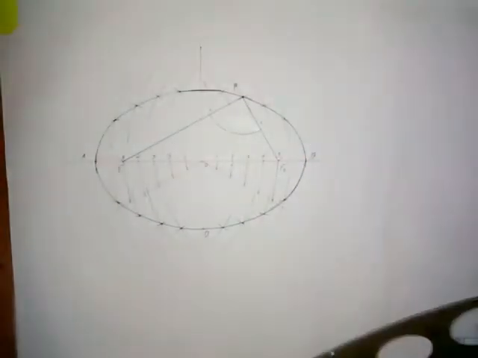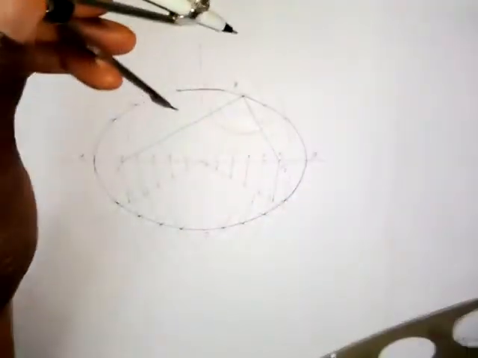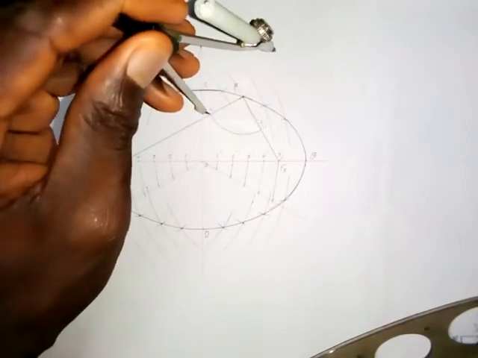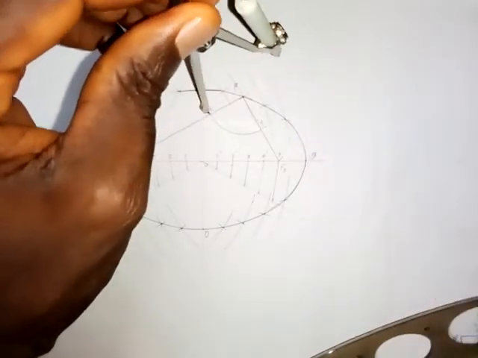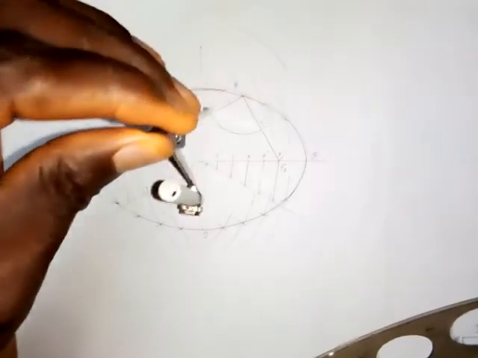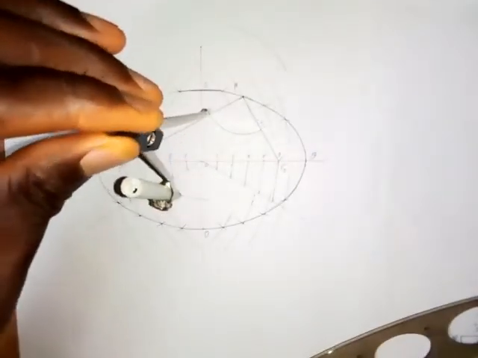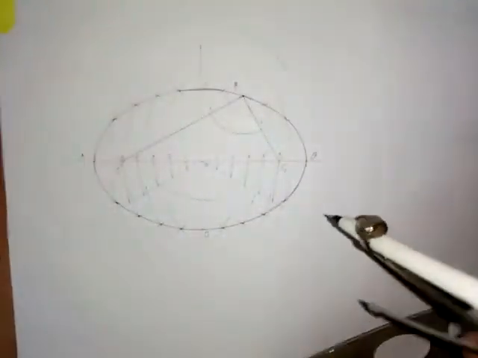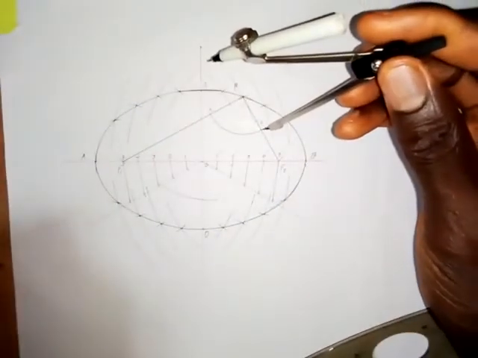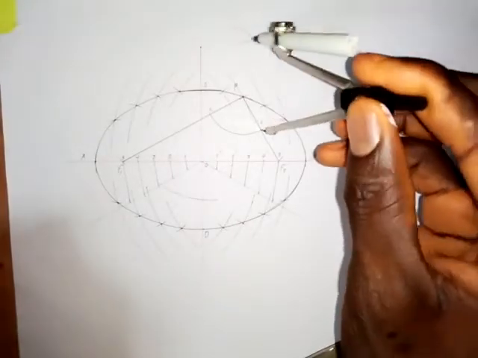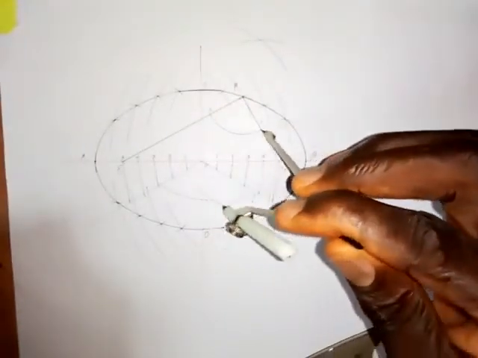So the next thing is take your compass, put the pinpoint at point X here, and extend to any convenient radius. Draw an arc up and down here. Then put it at point Y and draw an arc up and down here.